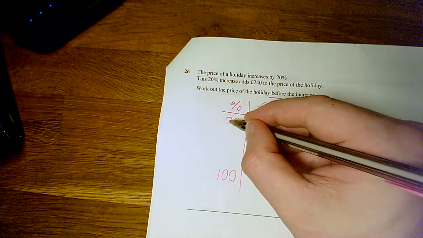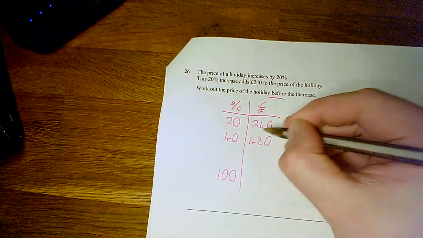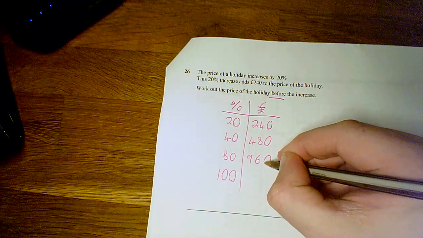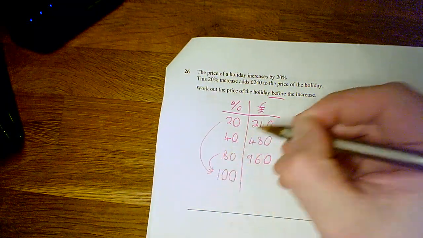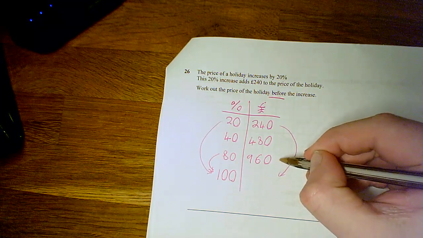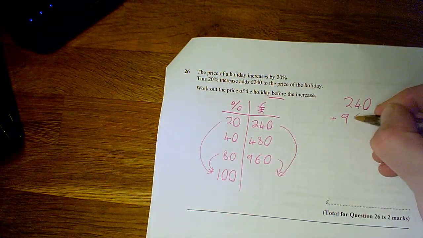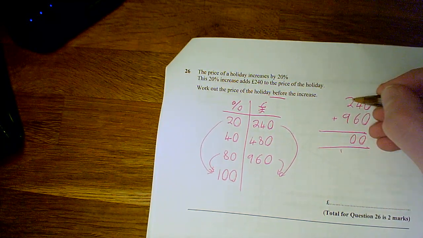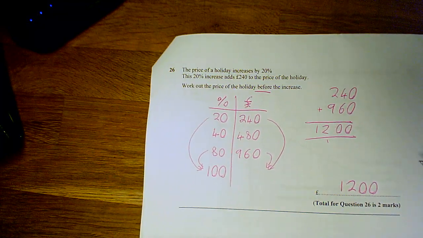I'll just play around a bit. I'm going to double them both because doubling is easy. So that's 480. Double them both again. 960. And then to get to 100, I'm going to take the 20 and the 80 and add them together. So that's 240 and 960. 0, carry a 1, 3, 12, £1,200.